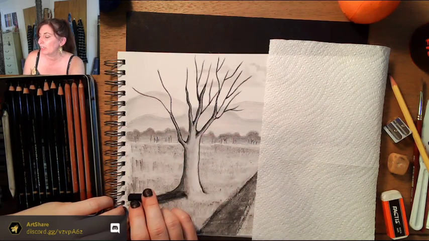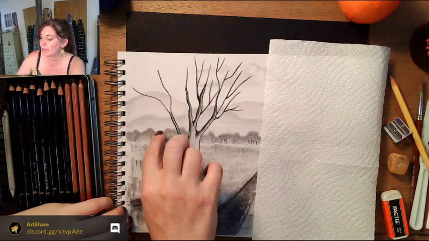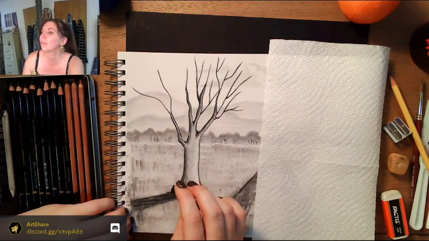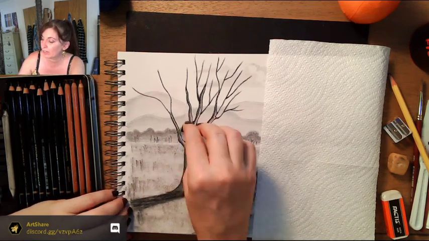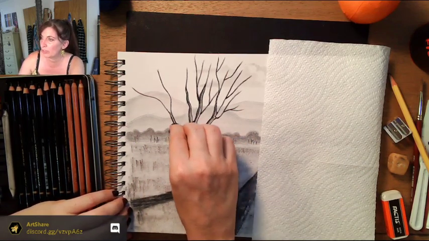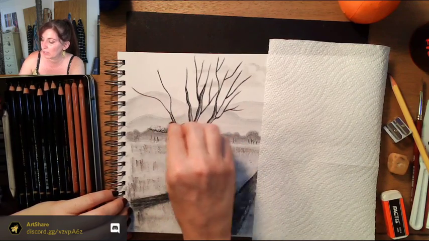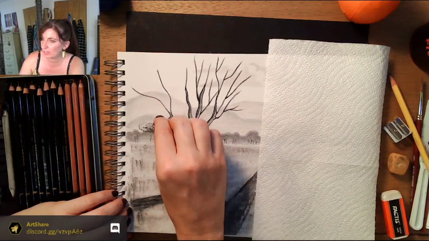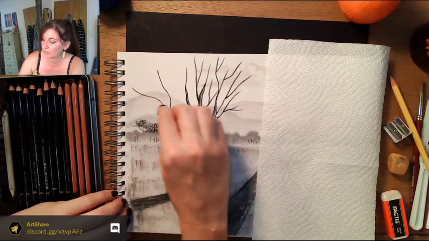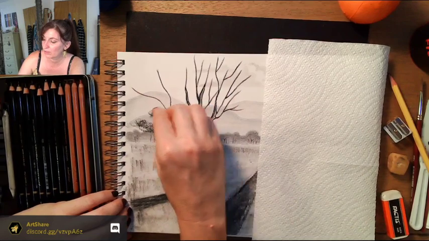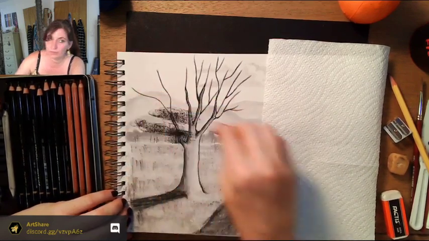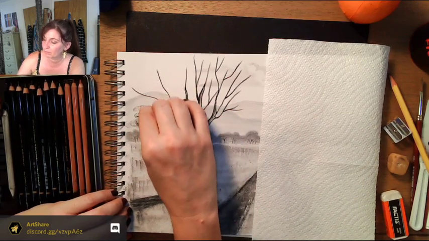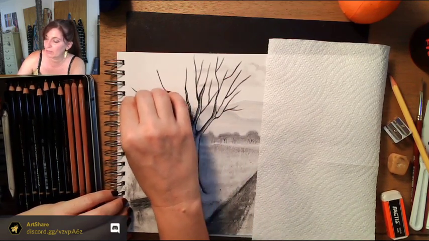If you're using your pencil, do what we did for the back of the trees here and just do little tiny circular motions all over. So I'm doing circular motions, but because I'm doing it with the side of my stick, it's ending up looking like long lines, I suppose. Okay. The big chunky lines.